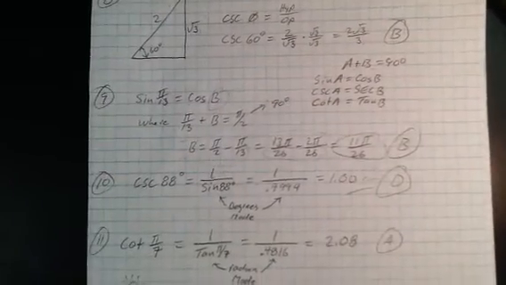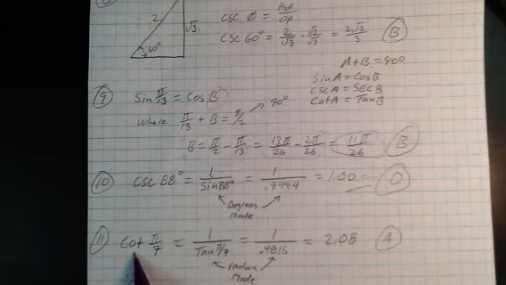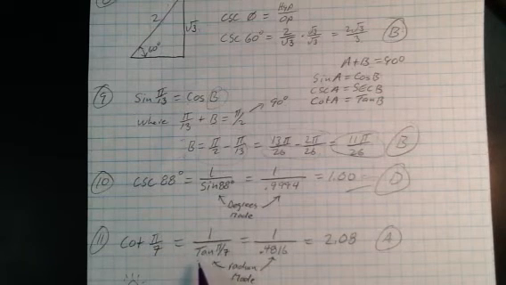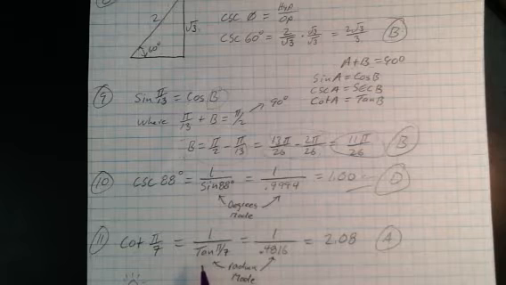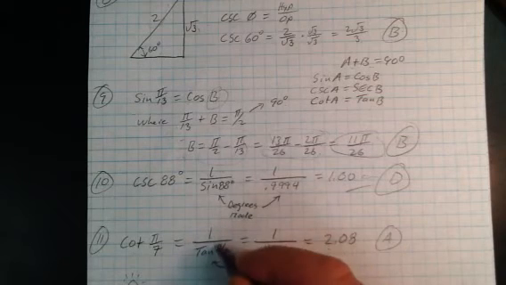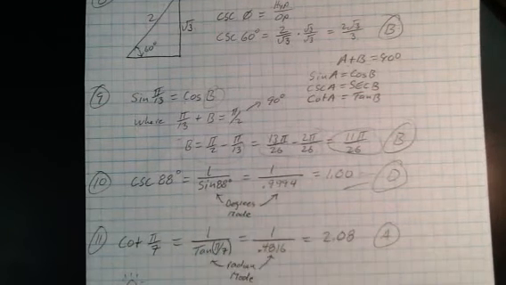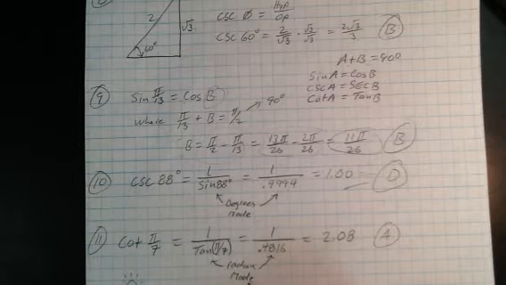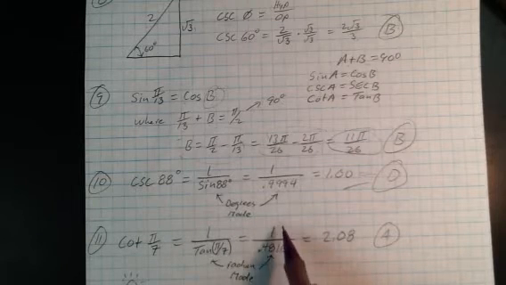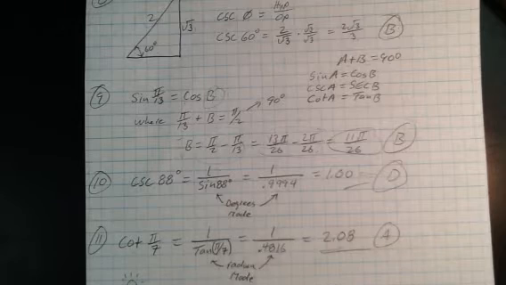All right, now 11 is the exact same thing, except we're working in radians. So I just simply need to have my calculator in radians mode. Okay, so cotangent is the reciprocal of the tangent function. I'm going to plug this in as I see it in my calculator in radians mode, and I get this. 1 divided by this value gives me 2.08, which is answer A.